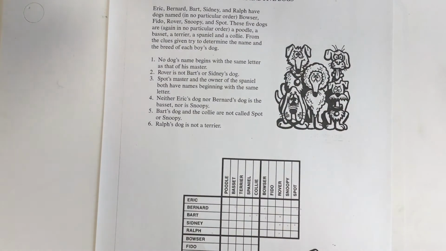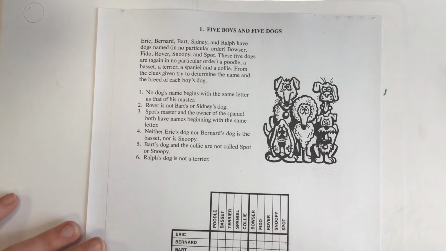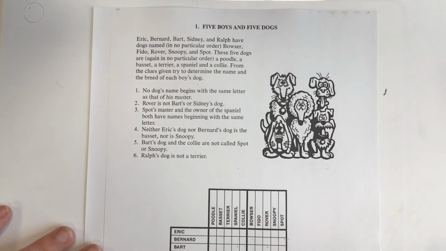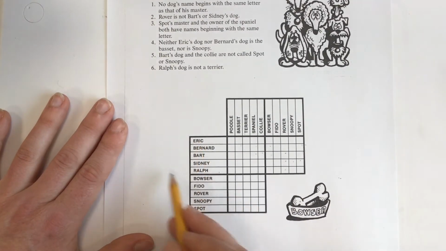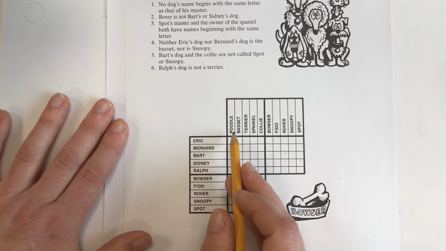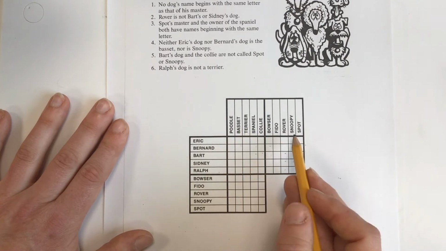And now for a less bloody one. If you don't want to do the whodunit, like I said, I have an alternate one. It's called 5 Boys and 5 Dogs. No dogs or boys were harmed in the making of this logic problem. Again, to the best of my knowledge. The story goes like this. You have 5 boys, and they have 5 different dogs. Every dog is a different breed, and they've named it different things.